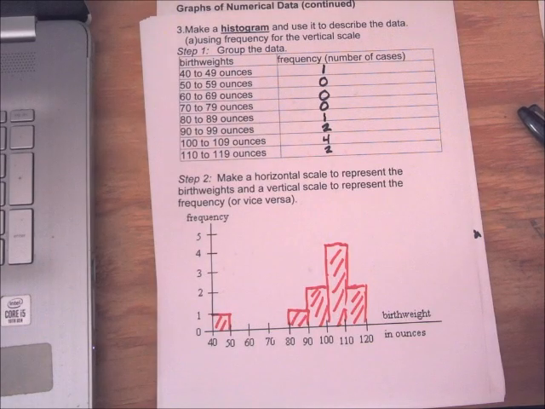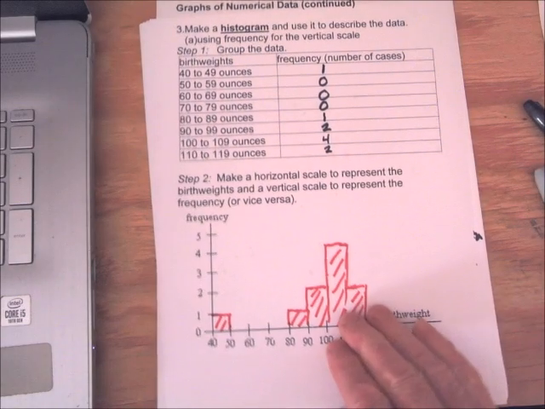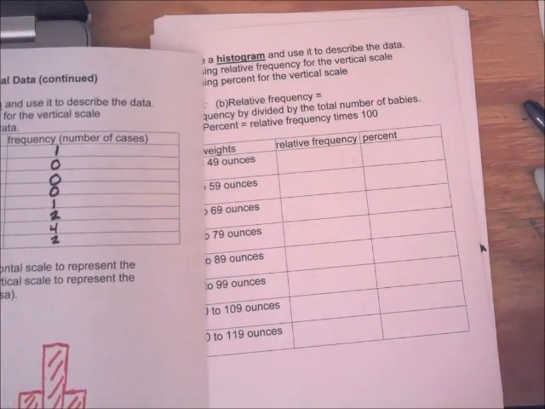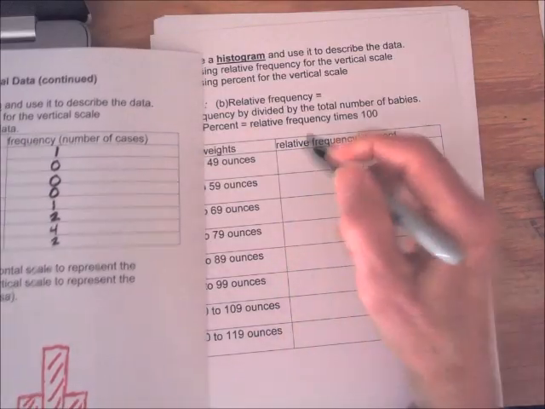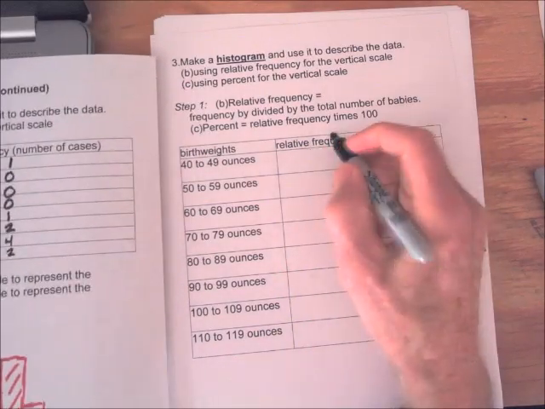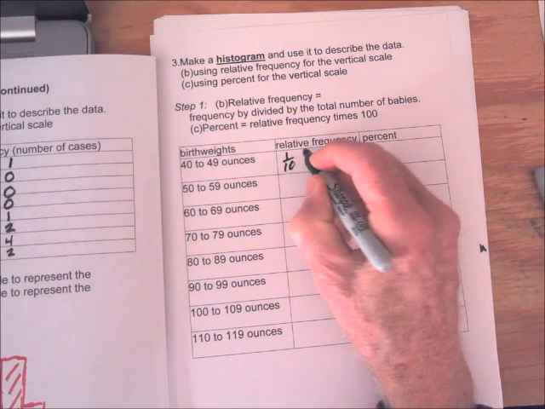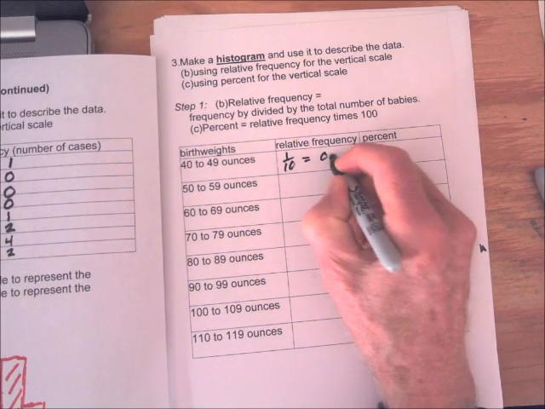We could also use the relative frequency or the percent. So at the frequency, we have 10 babies. So the relative frequency for the 40 ounces is going to be 1 divided by 10, which is 0.1.